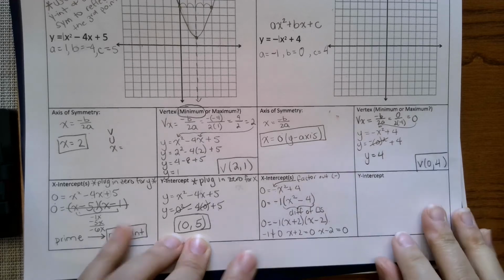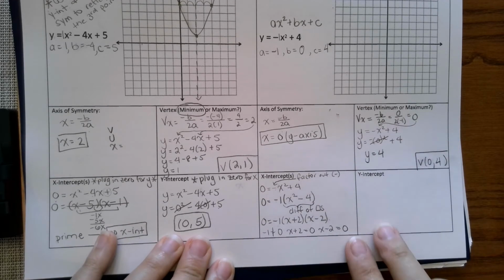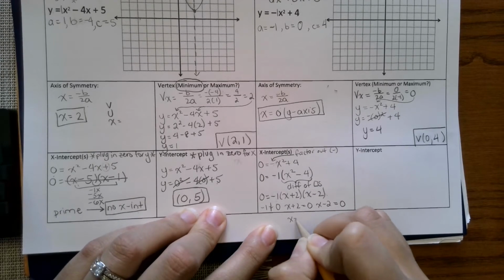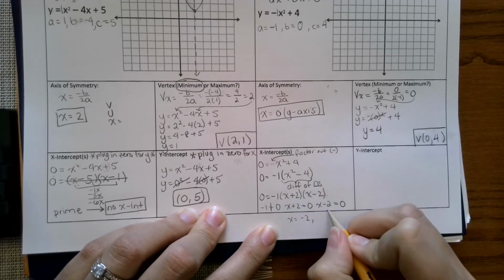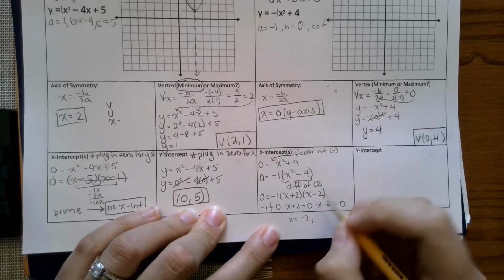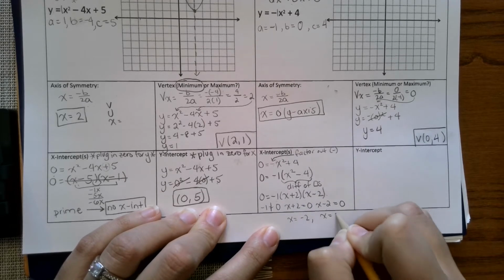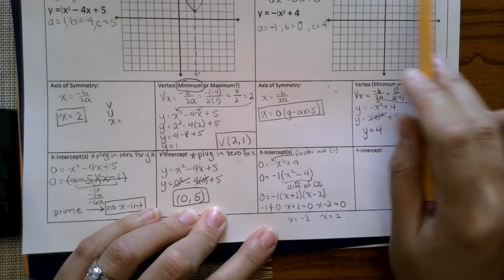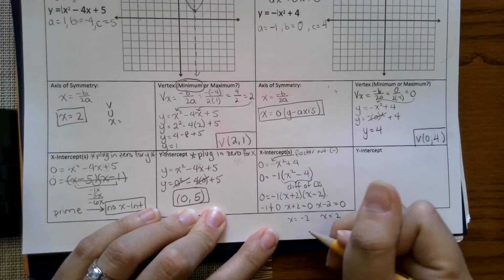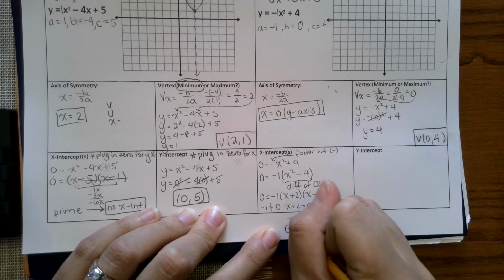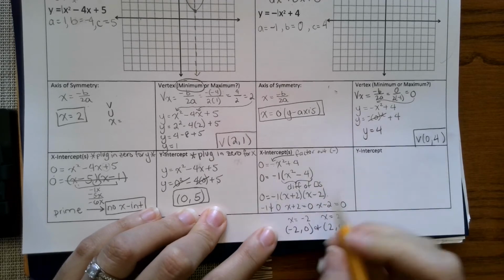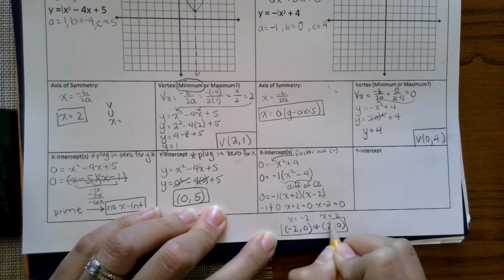And I'm running out of a little space here, so I'm going to work in the margin. Subtract 2 on both sides, I get x is negative 2. Add 2 on both sides, I get x is positive 2. And I'm going to list these as ordered pairs to make it easier for when I actually graph up here. So since it's an x-intercept, that means the y value is 0. So there are my x-intercepts.